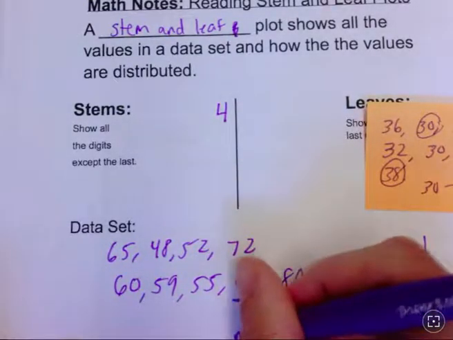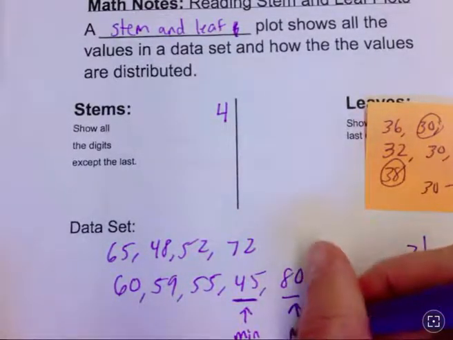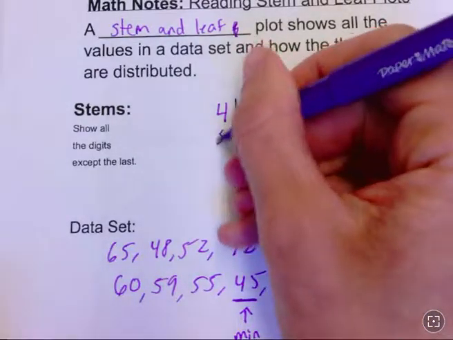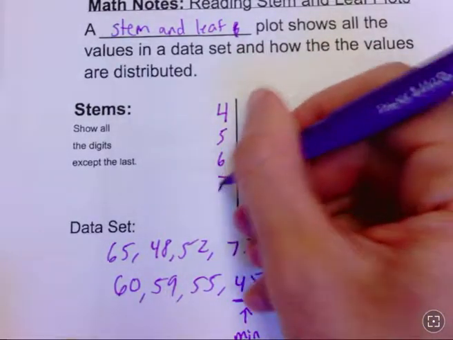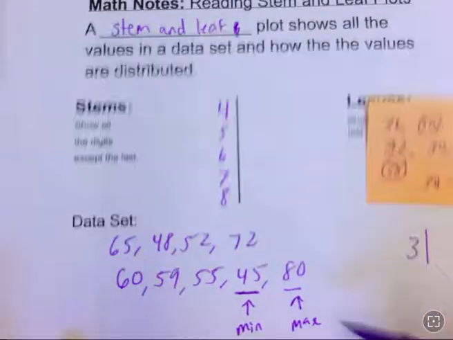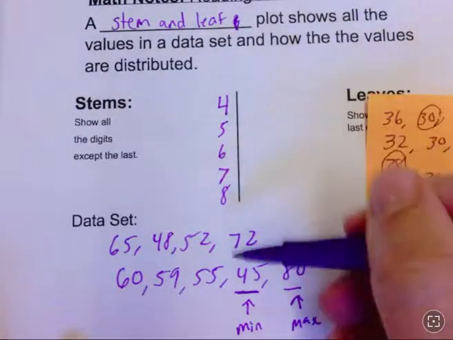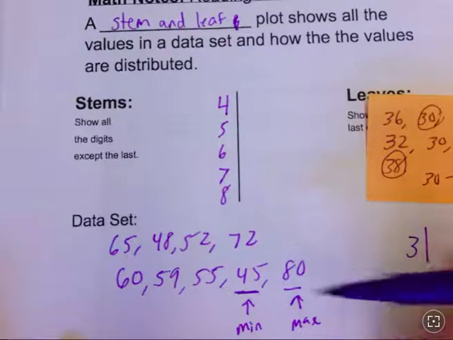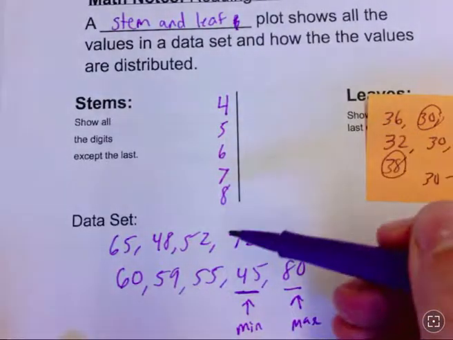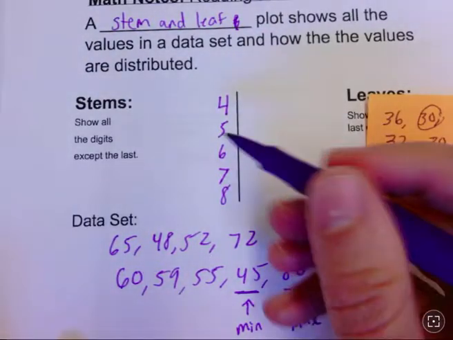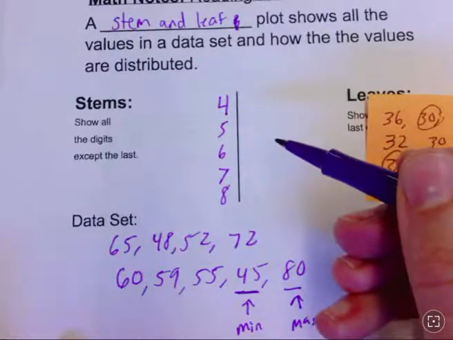So min and max are kind of important points to identify. So we're going to make this stem and leaf plot cover all of the numbers from 40 to 80. Now, if our highest was 110, then I'd want to go all the way down to 110, even if I don't have data in the 90s. We're not going to skip tens just because it's important if there is a big gap between data points.